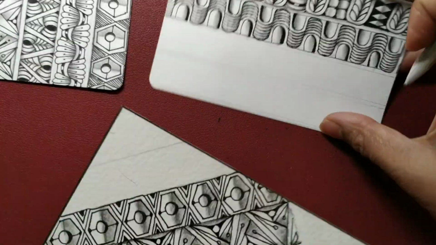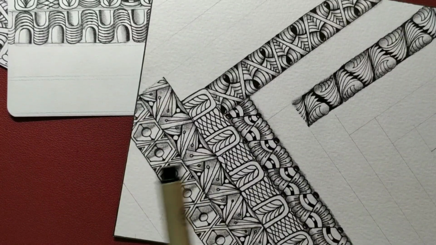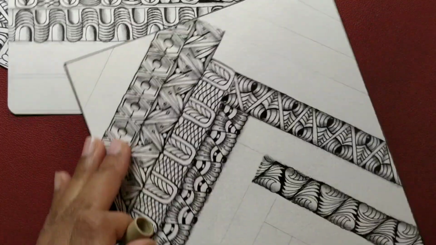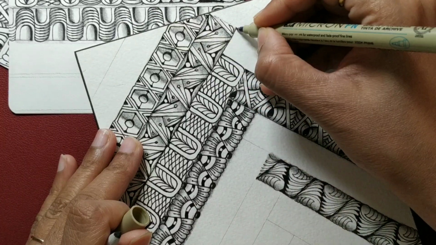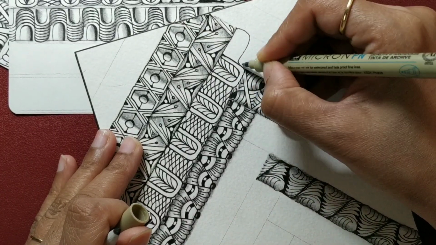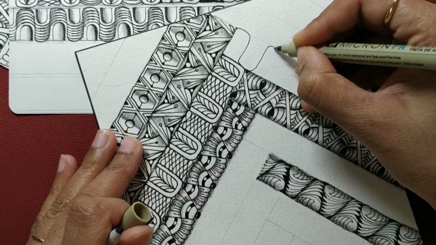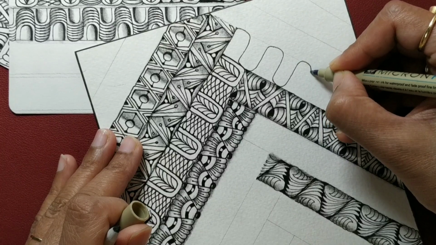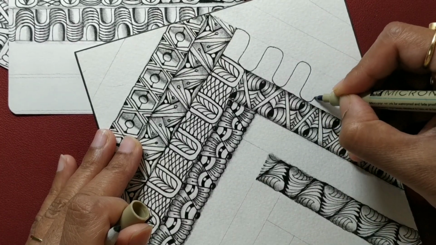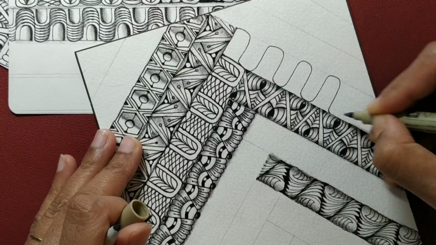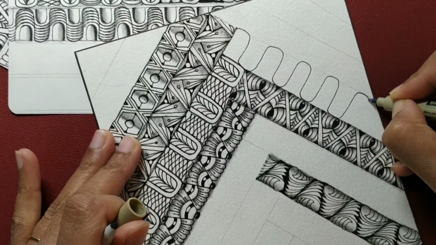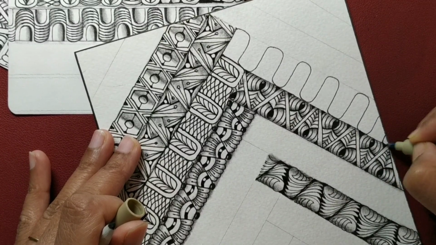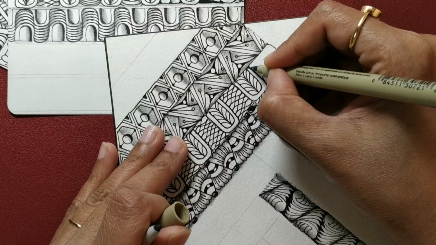So let us now quickly transfer it to our bigger piece that we are drawing. Yeah, so I'm going to draw it here. So starting here, again up, down, up, down. Yeah, and then these doors.